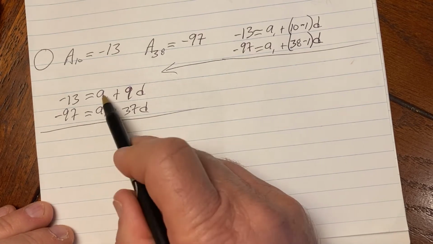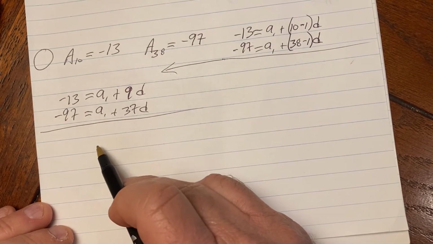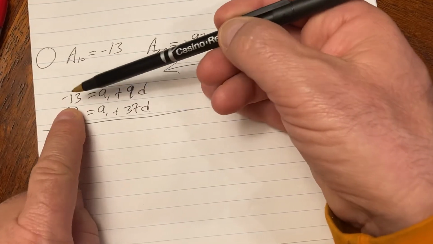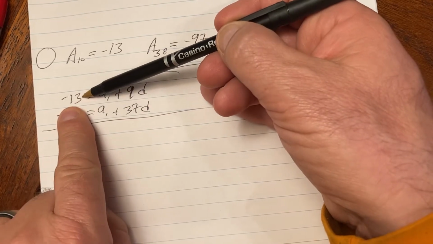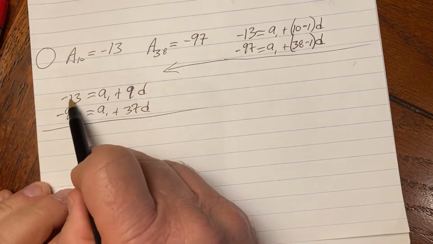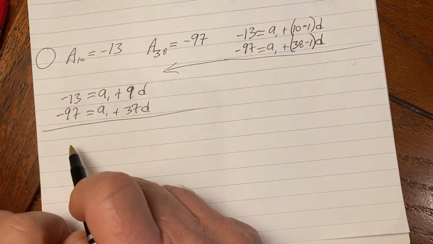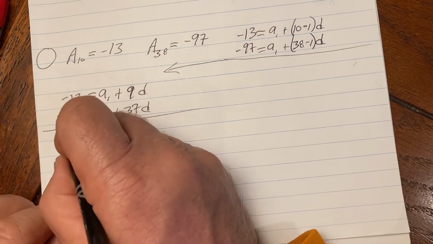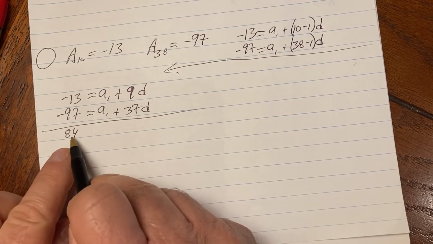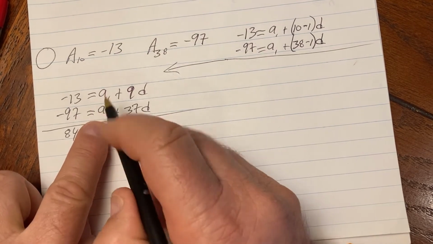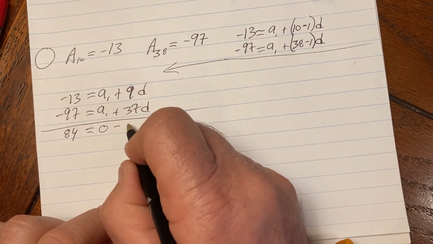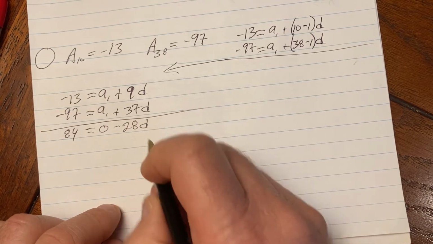So when we subtract this, those are going to disappear. I'm going to take the larger value minus the smaller value. This value is larger than that value. Keep in mind those are both negative. This minus a negative 97 gives us 84. This minus this is 0. 9 minus 37 is negative 28d.